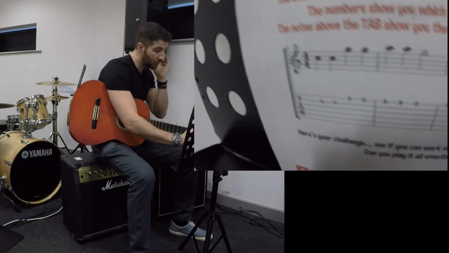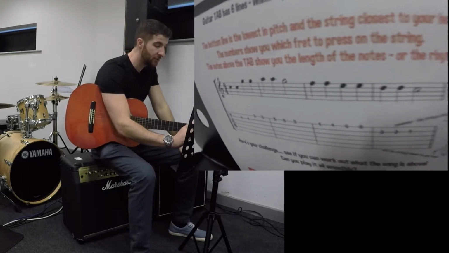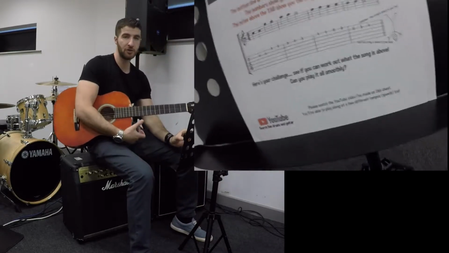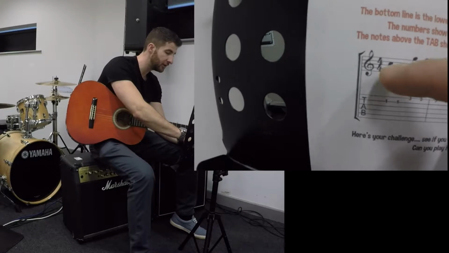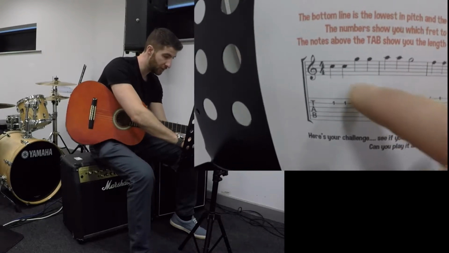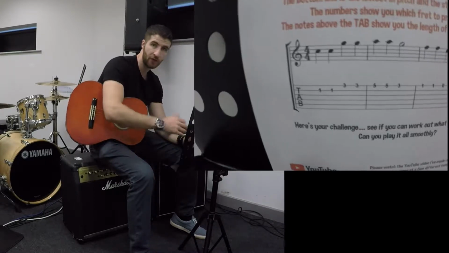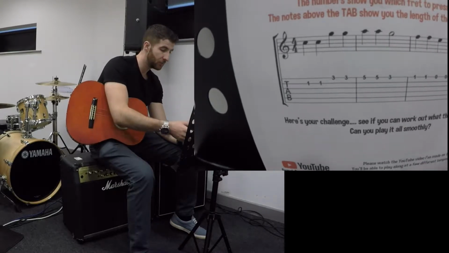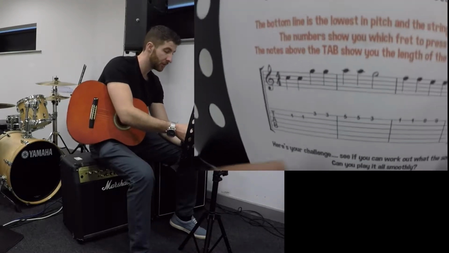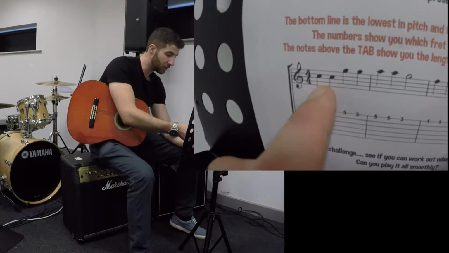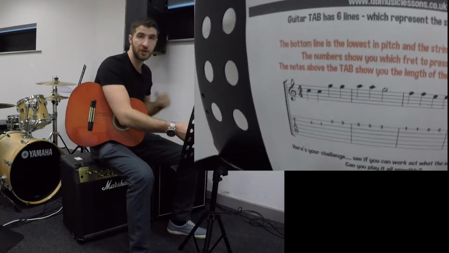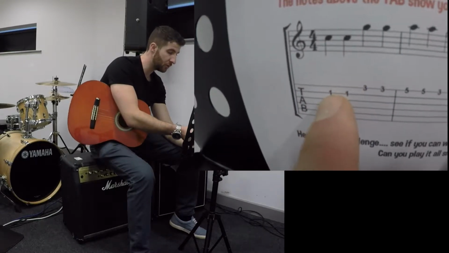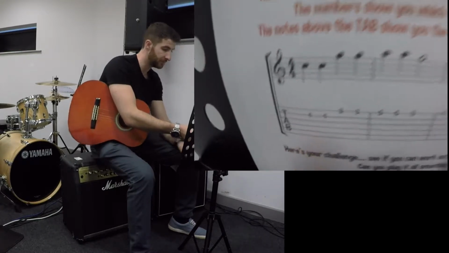The notes above the tab show you the length of the notes or the rhythm. Most guitar tabs, especially in grade books and things like that, have the standard notation written above, which tell you which notes, how long they last for, or the rhythm or the melody. It's very important that you know that as well. For example, here we've got a whole bar of crotchets which take up 1 beat each. Underneath is the guitar tab telling you where those notes are on the guitar.